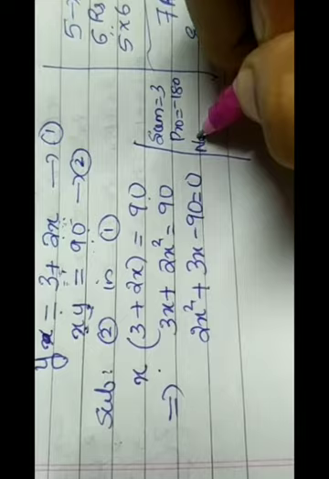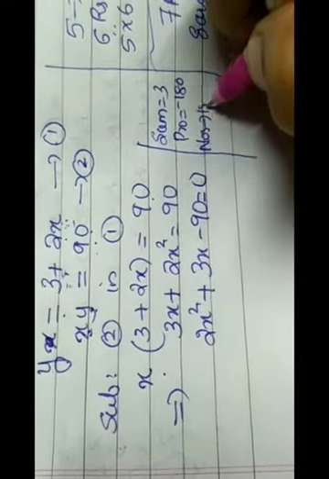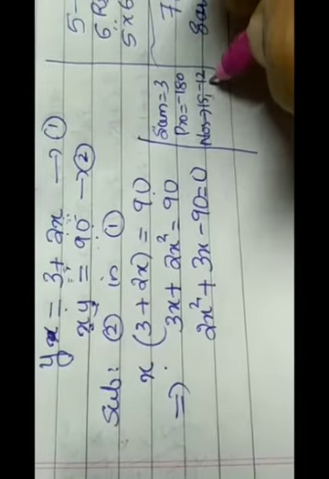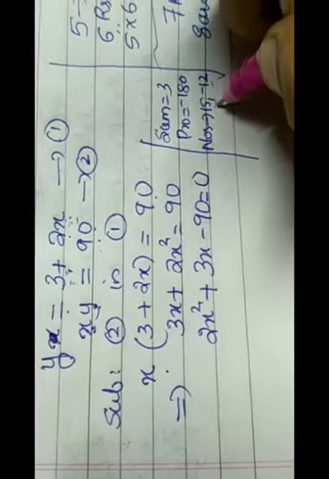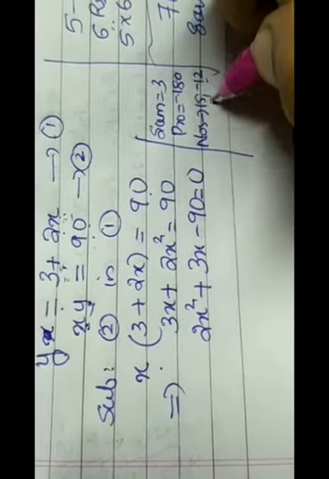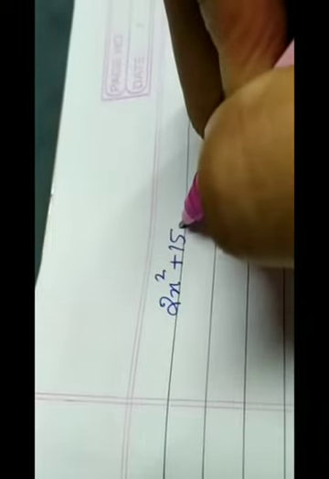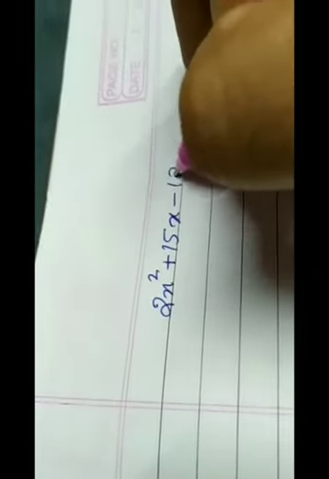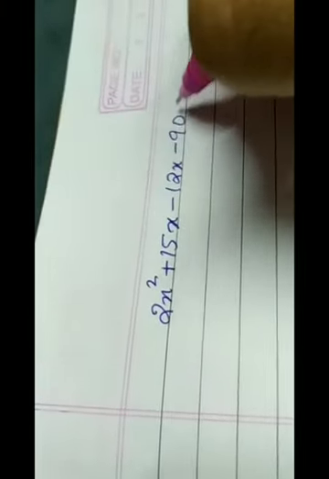Which will be the numbers? The numbers will be 15 and minus 12. Product is minus 180 and sum is 3. So how can we do it? 2x square, plus, instead of 3x I can rewrite it as 15x minus 12x minus 90 is equal to 0.